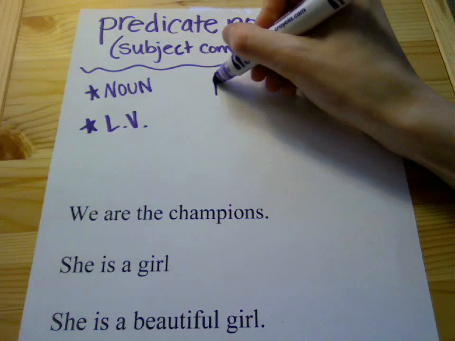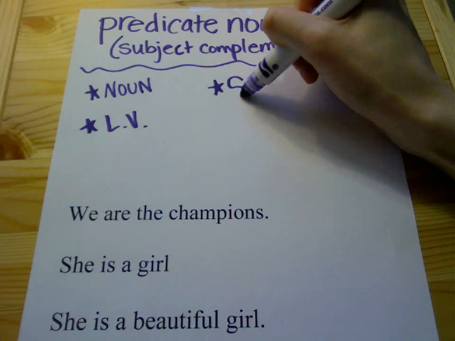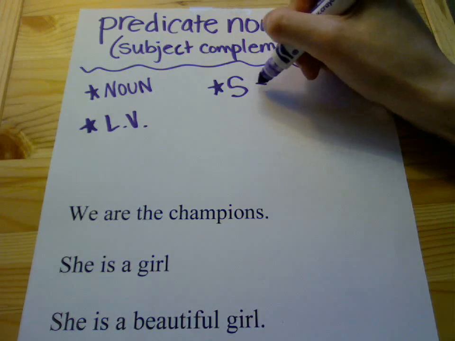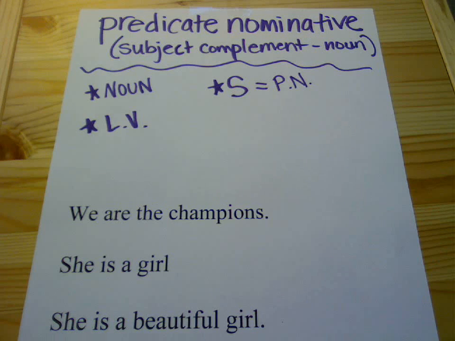The last thing to know is that there's a little formula I like to use for the predicate nominative, and it goes like this. S is for subject, equals PN. So the subject equals predicate nominative, and I'll show you how this works when we start looking at our sentences. So let's take a look at our first sentence.